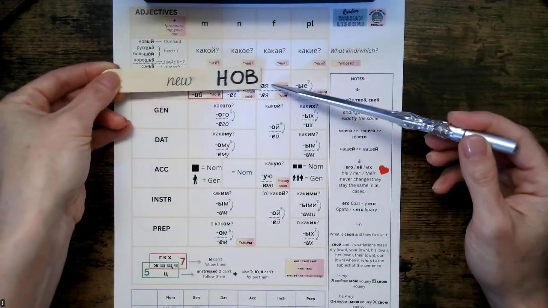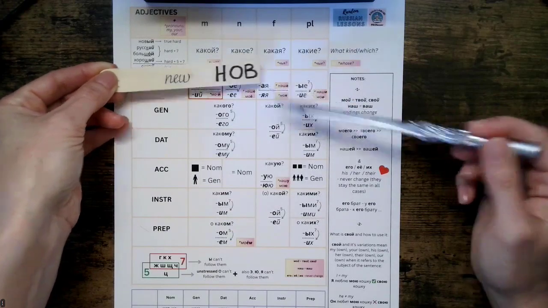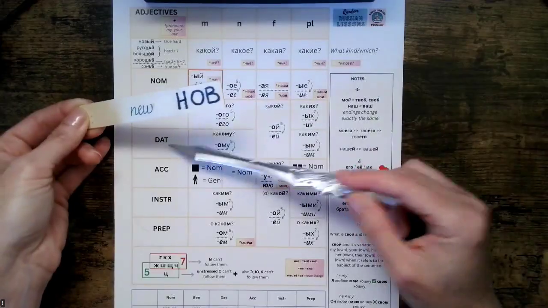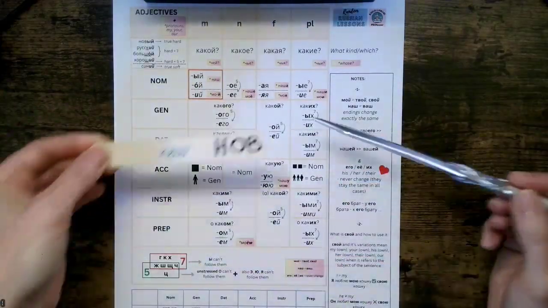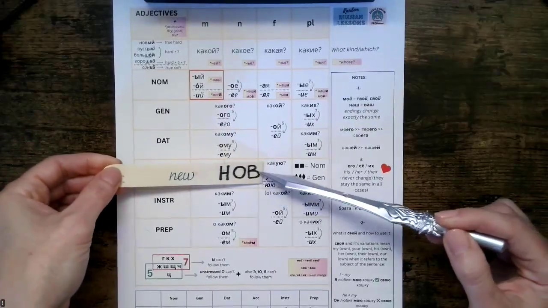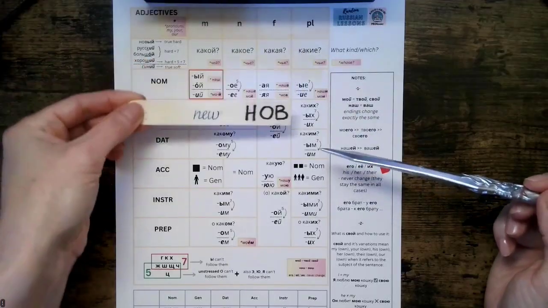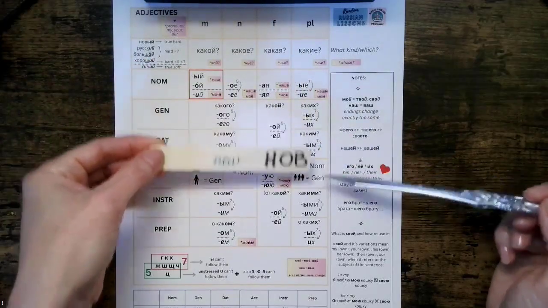If we're saying новая машина, a new car, we're using this set of endings. Новая, новой, both for genitive and dative, and actually instrumental and prepositional. Новой, новой, and then accusative gets ую, новую. For plural, новые, новых, новым.